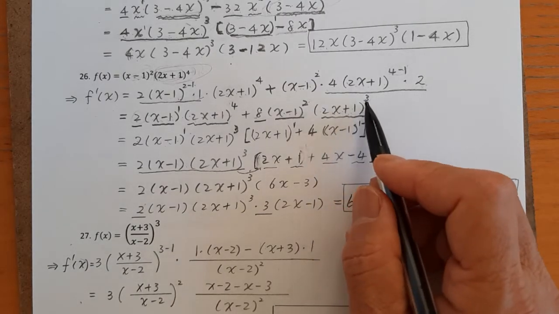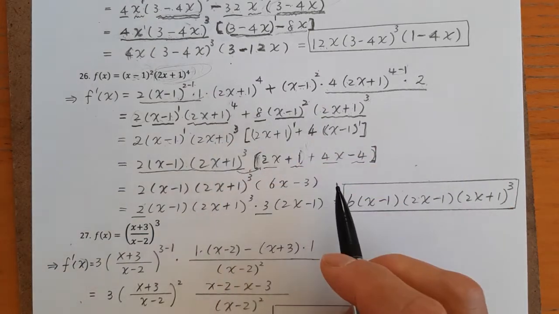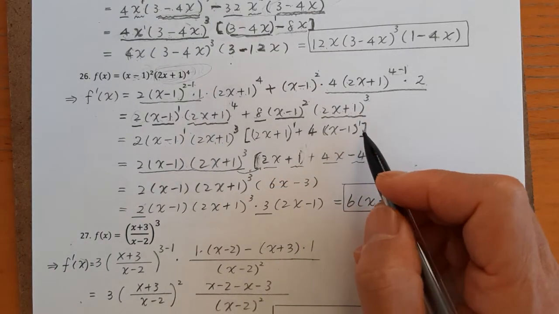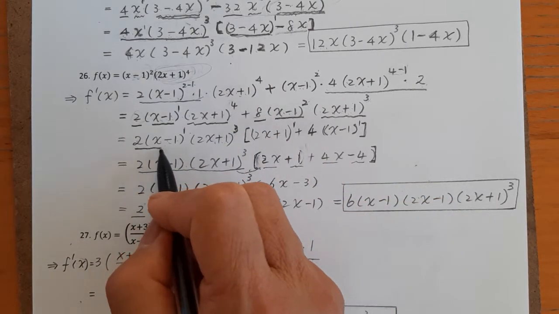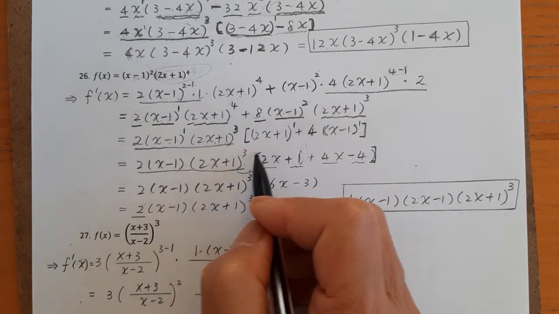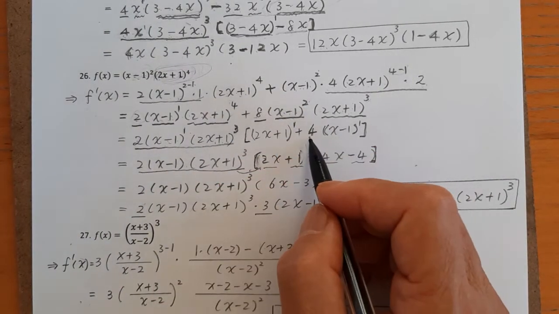And 2x plus 1 cubed, factor out 2x plus 1 cubed. This divided by this is 1. So if you distribute it in, you go back to this. Now you divide it and you got this factor.